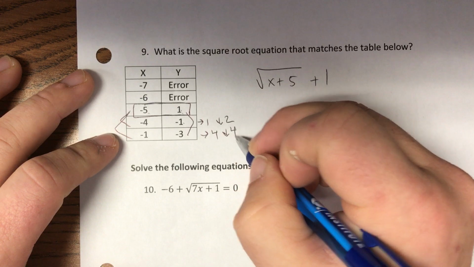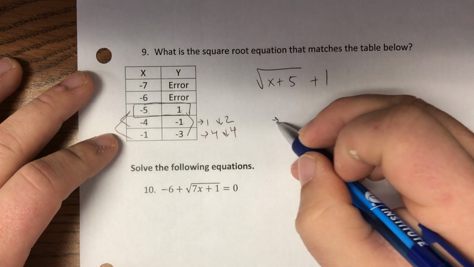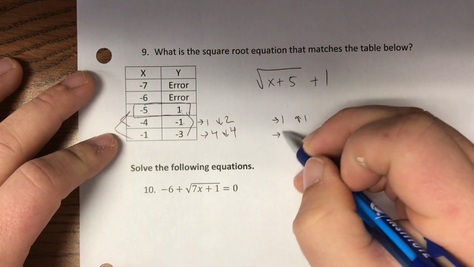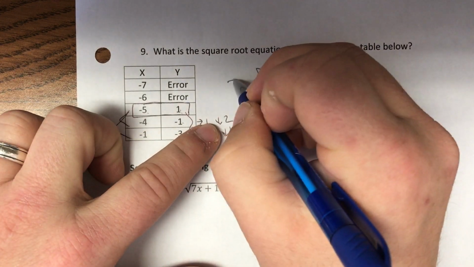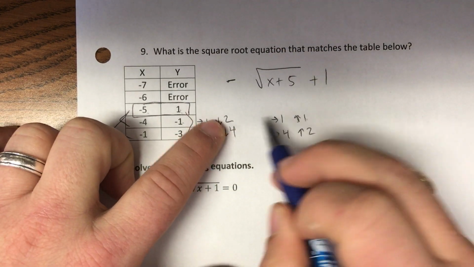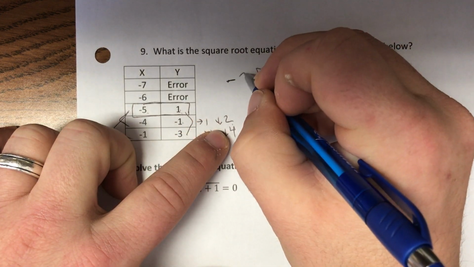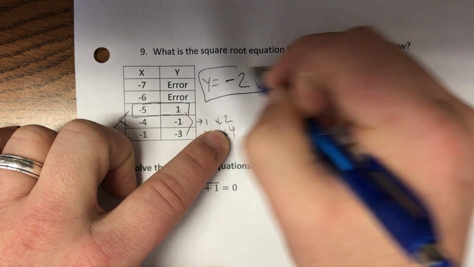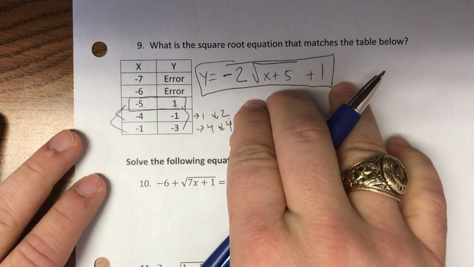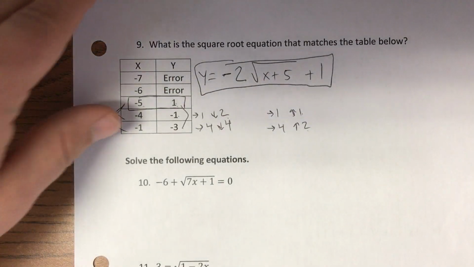It's going down 4. Normally, we expect it to go right 1 and up 1, right 4 and up 2. But now instead of going up, it's going down, which means we're going to have a reflection. And it goes from 1 to 2 and 2 to 4, so it's a vertical stretch by 2. And there's my equation right there. And again, you can put this in y equals, check your table, make sure it works.